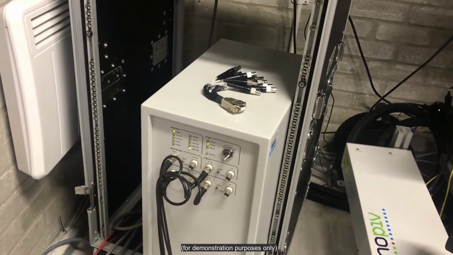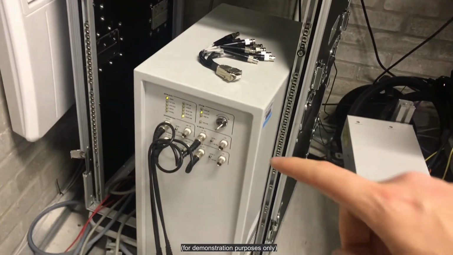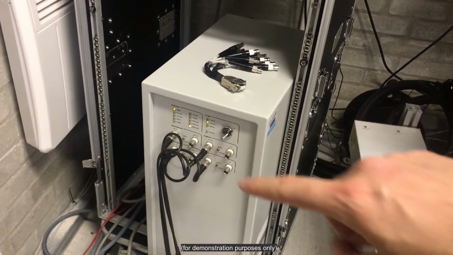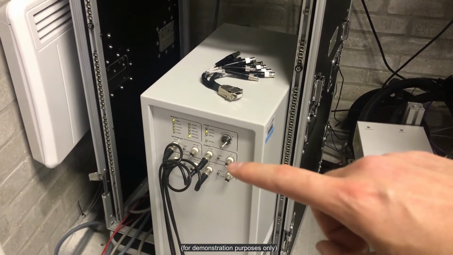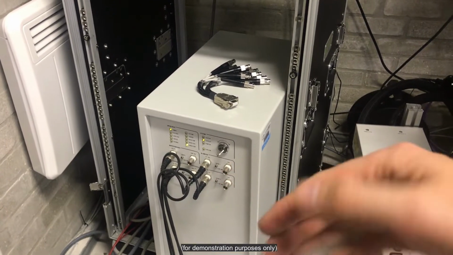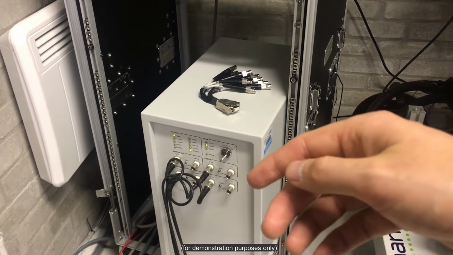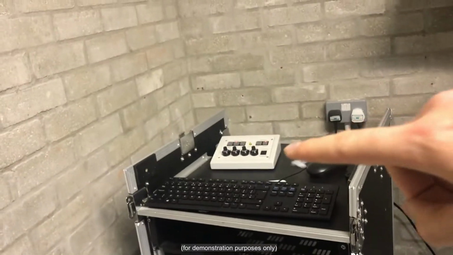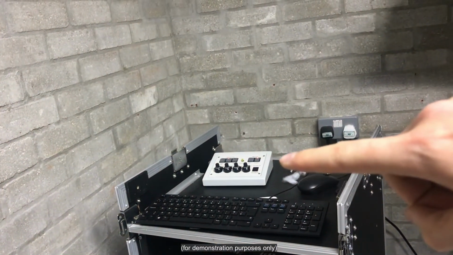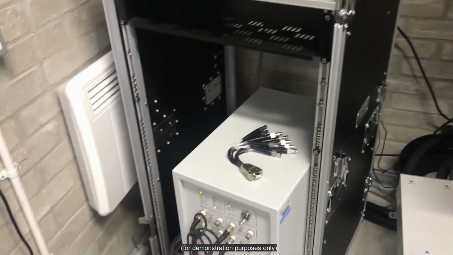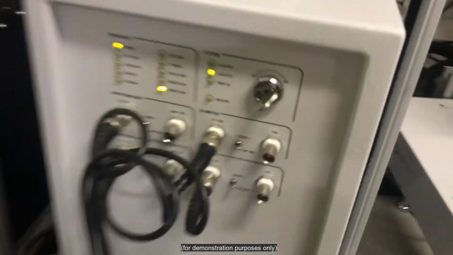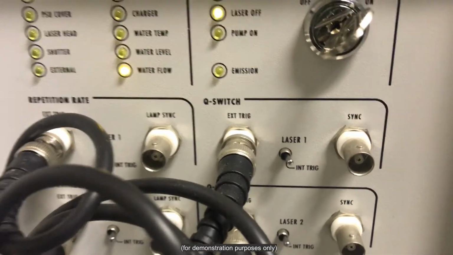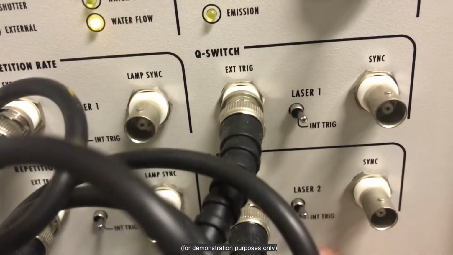But if I just quickly push in here, you'll see there are some switches here and here for the different laser cavities, and these are controlling whether the trigger signal to fire the laser comes via these wires, which connect back to the computer, or whether they come from this control system at the top here. And I'll just zoom in quickly and you'll see they're set to internal trigger. So, internal trigger, internal trigger.